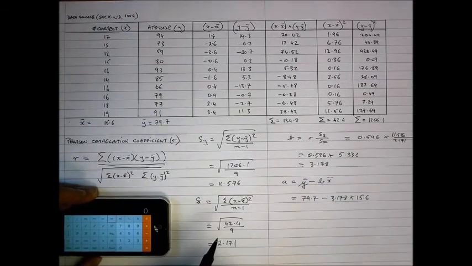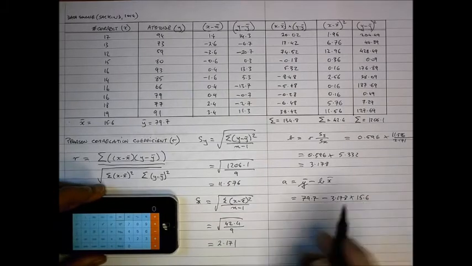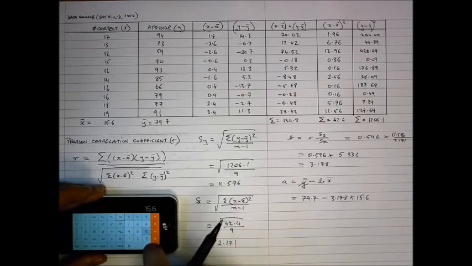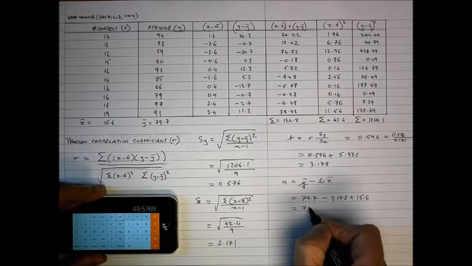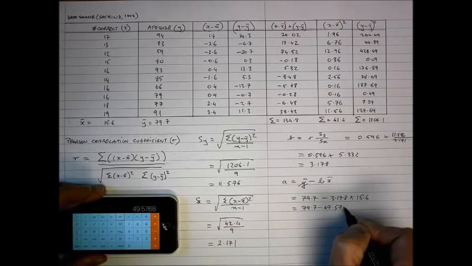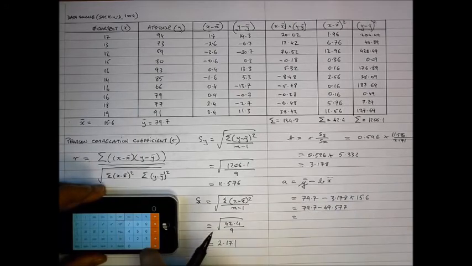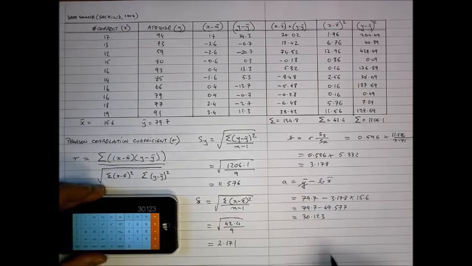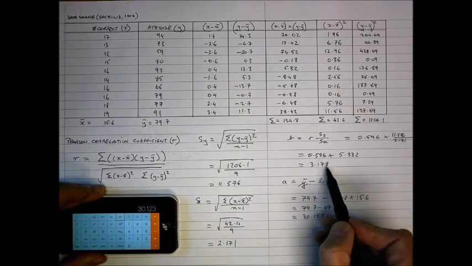So first of all, I'm going to do the multiplication. 3.178 multiplied by 15.6 gives us 49.577 rounded, so it's 79.7 minus 49.577. That gives me a value of 30.123. So my y-intercept is 30.123, and the slope of my line is 3.178.